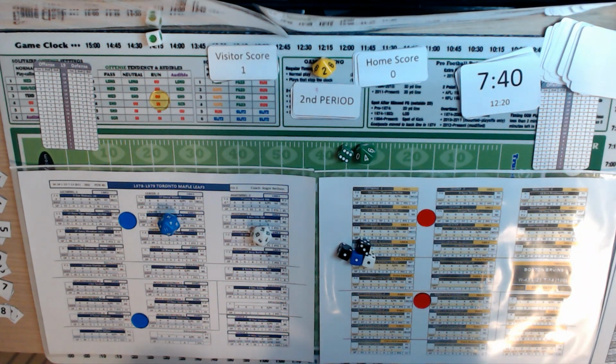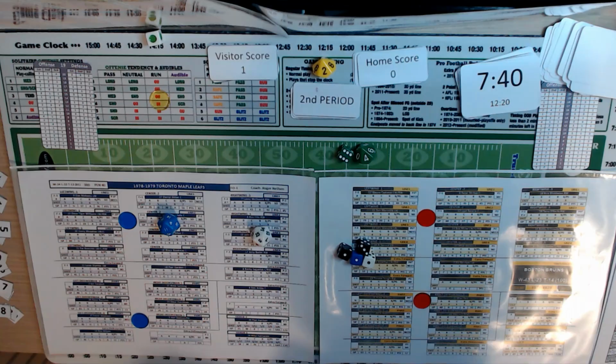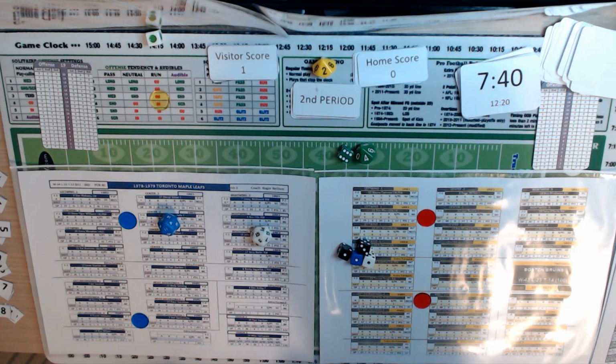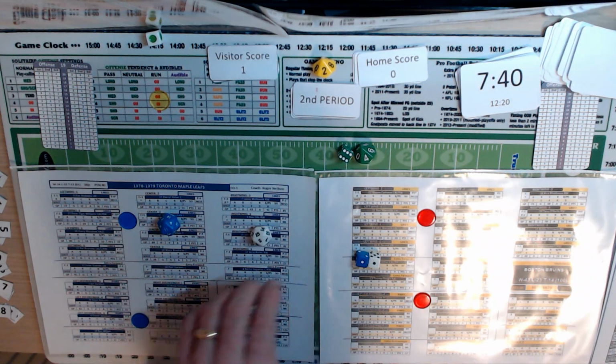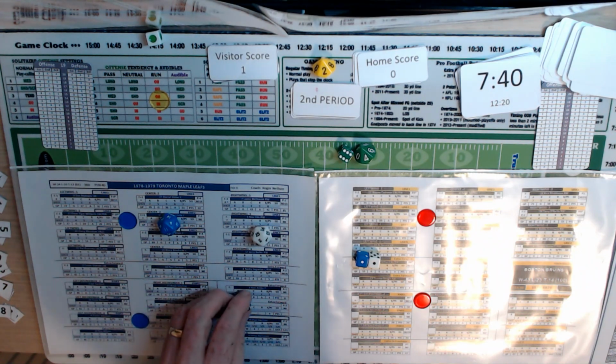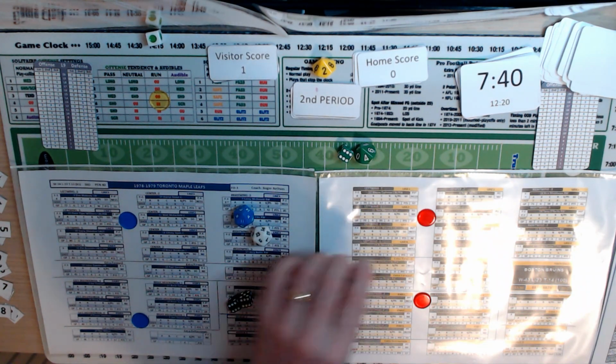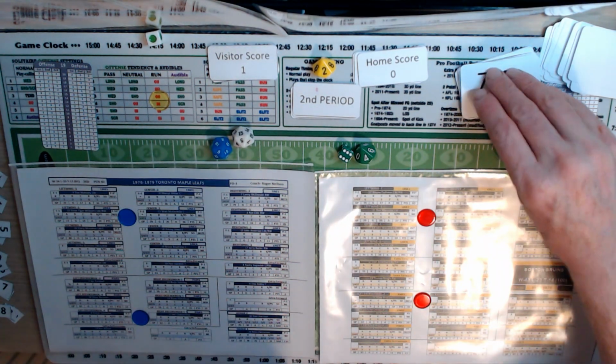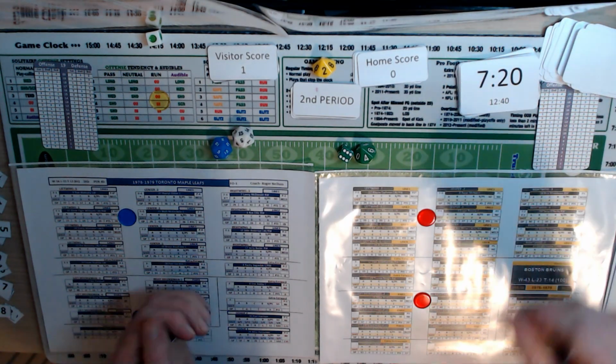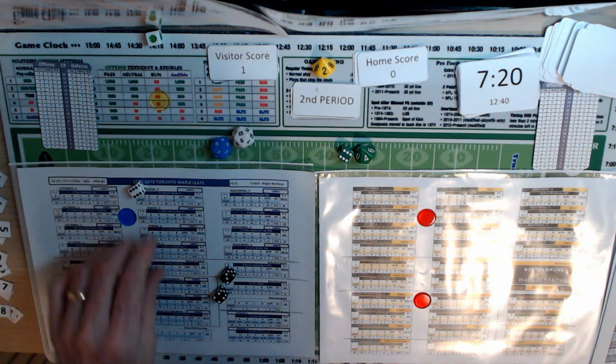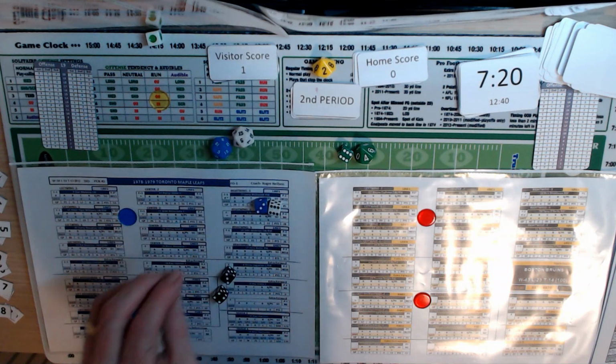McKechnie gets the shot off. At least they got a shot. Easy save, 12 is a save, play on. And so down 720 left in this period, +3 to Boston.